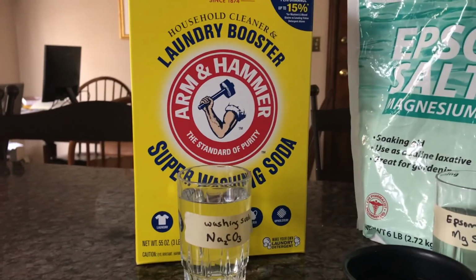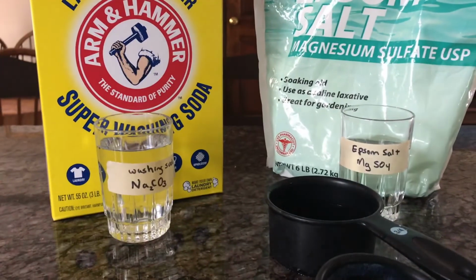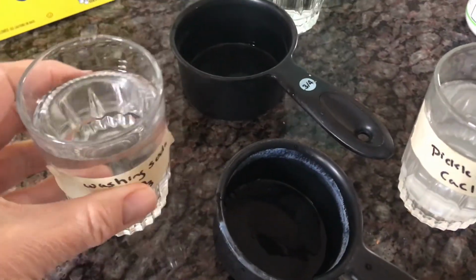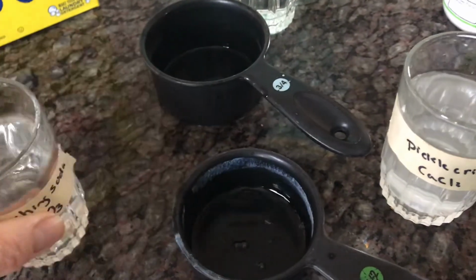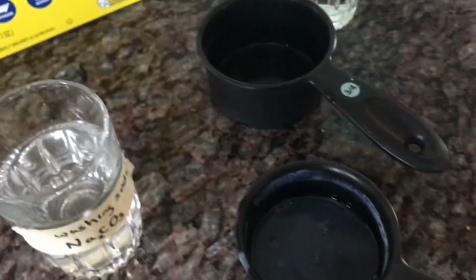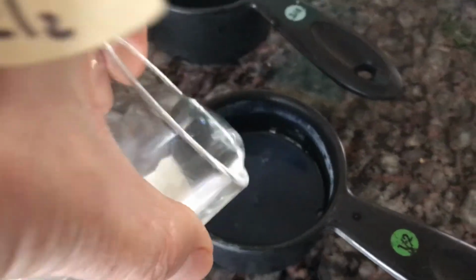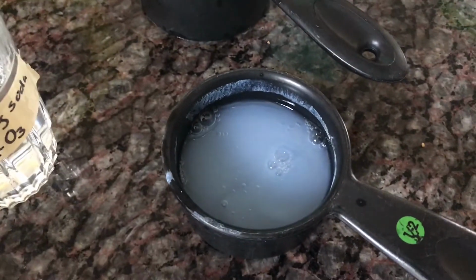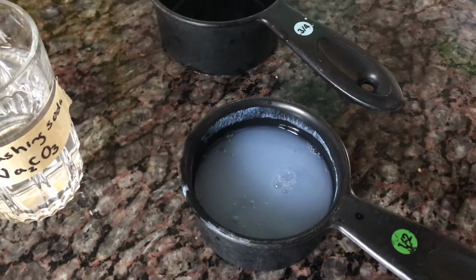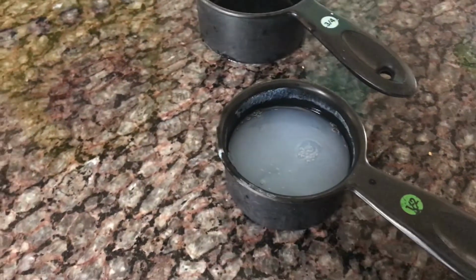So I'll show you what happens if we mix washing soda with our pickle crisp, which is our calcium chloride. This will be a much faster reaction than what we saw the other day. It's going to be a little messy because I'm trying to pour. Washing soda, pickle crisp. See, it's turning white. There we go, we need a little more. The calcium carbonate is produced really quickly from this reaction because the carbonate doesn't have to be made, it's already available.